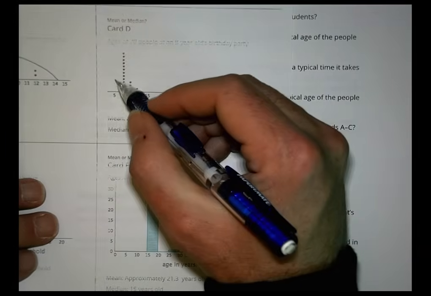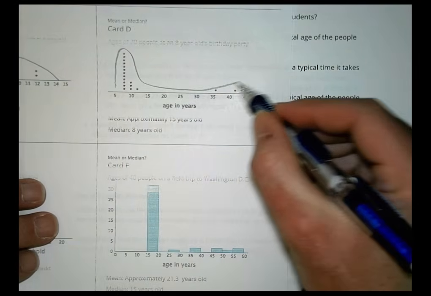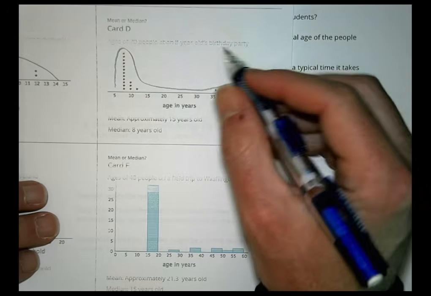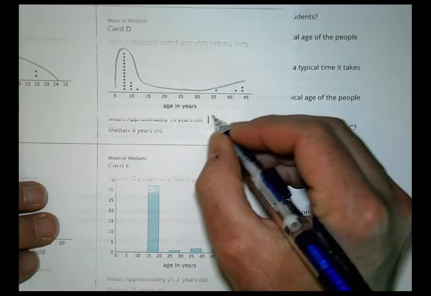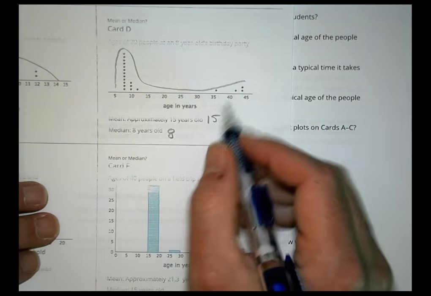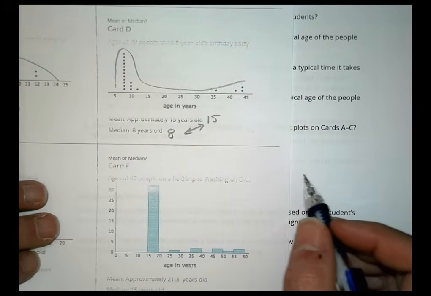Look at card D. We have this little peak here, and then nothing, and then a little bit there. Definitely not symmetrical. And when it's not symmetrical, what happens to our mean? Our mean here was 15. Sorry, my printer's a little out of ink. And my median was 8. So there's a big difference there when the cards are not showing symmetrical data.